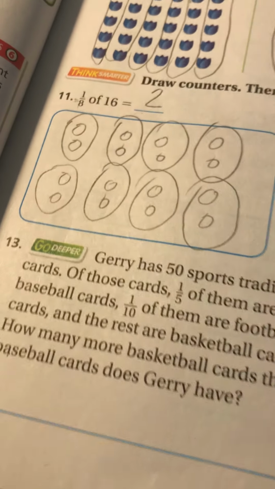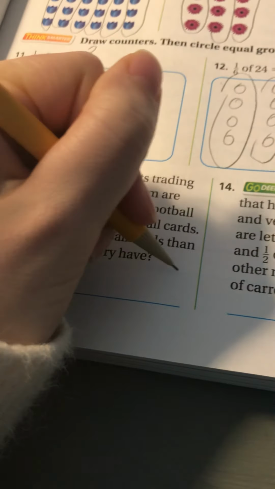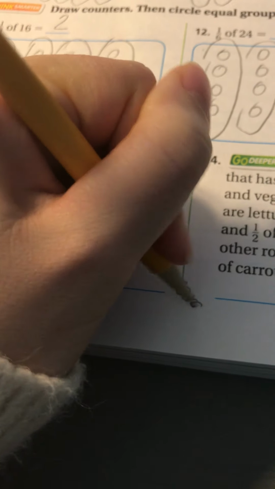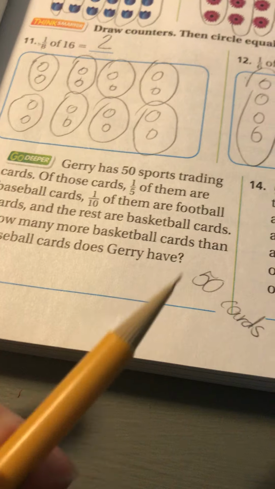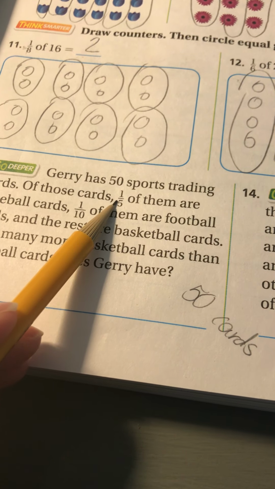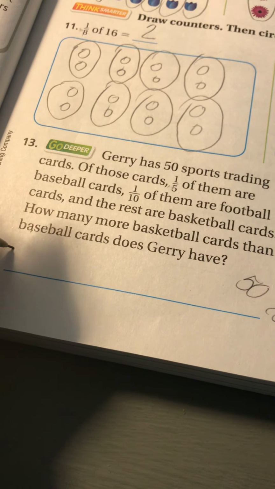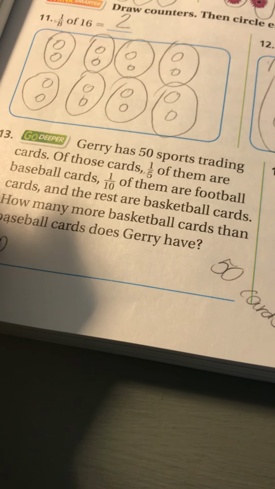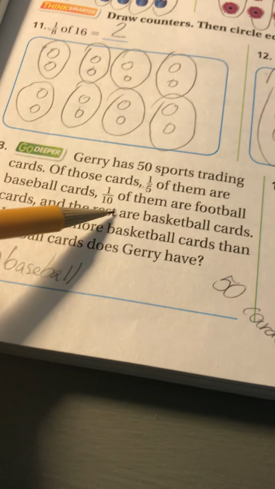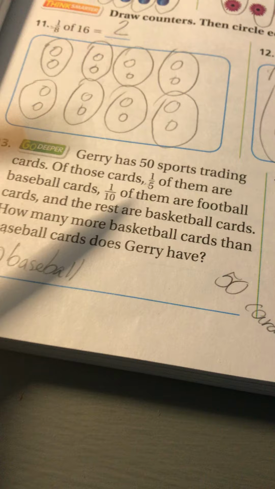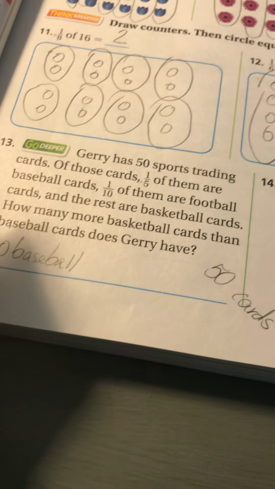So let's break this down. So Jerry has 50 sport trading cards. So he has 50 cards in all. Okay, of those cards, a 5th of them are baseball cards. So again, we can do 50 divided by 5, right? 50 divided by 5 is 10. So he has 10 baseball cards. A 10th of them are football cards. 50 divided by 10 is 5. So a 10th of them are football cards.